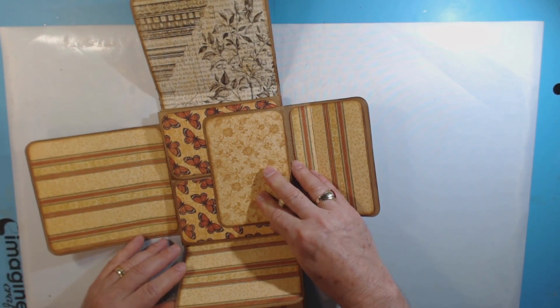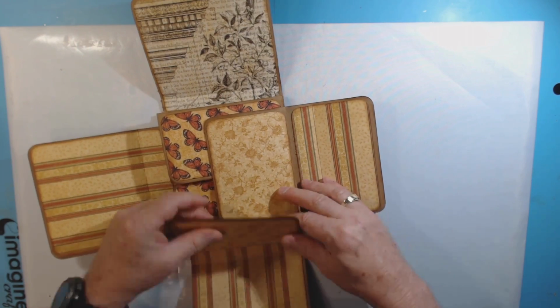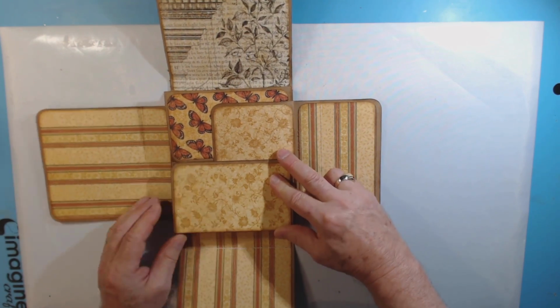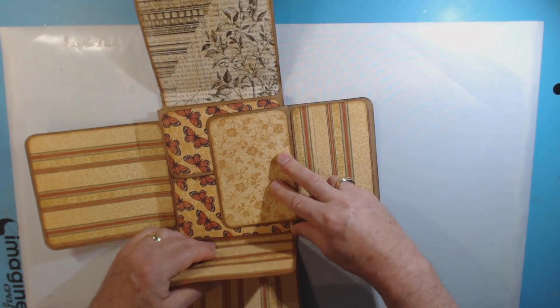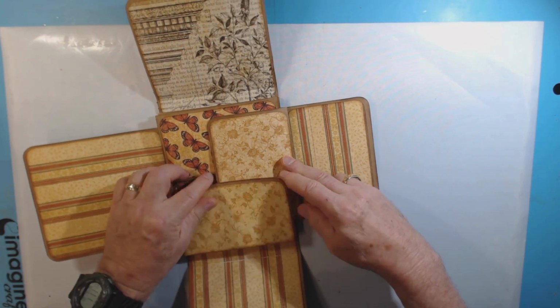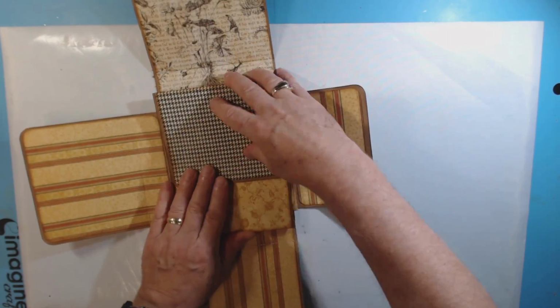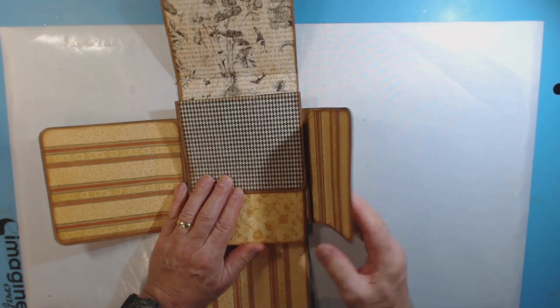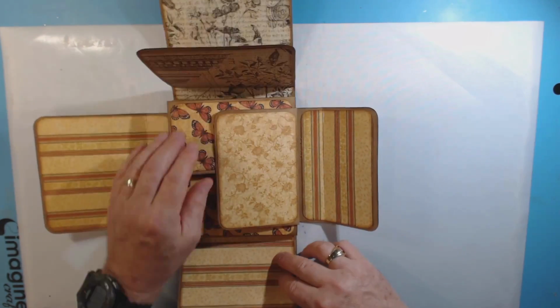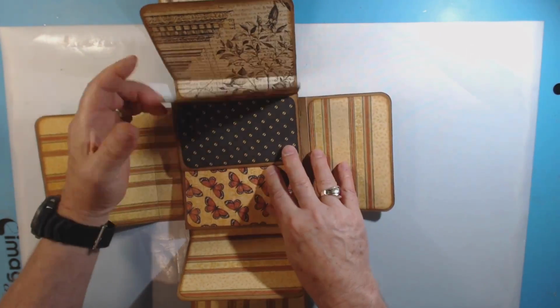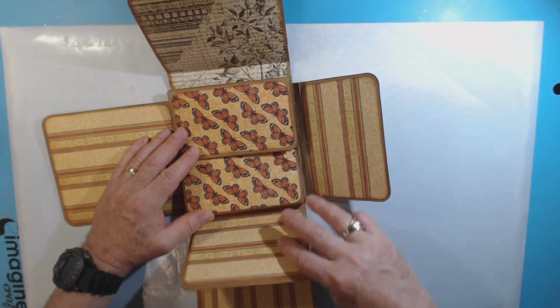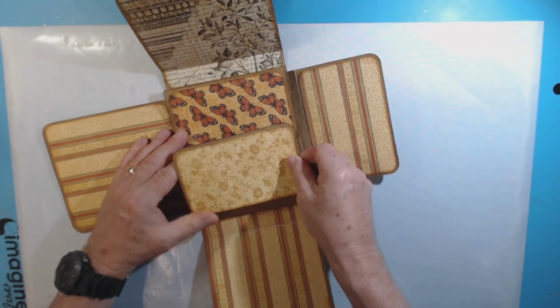That one goes over that way, and this one goes this way. Another thing about using the papers in this, the background papers, is that it makes your box a little stronger. Okay, I'm still not getting this quite right here. What am I doing wrong? Okay, look at the size of these.